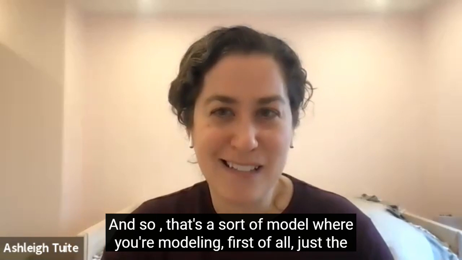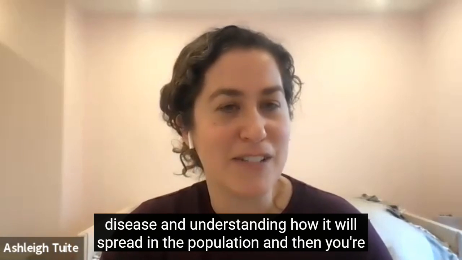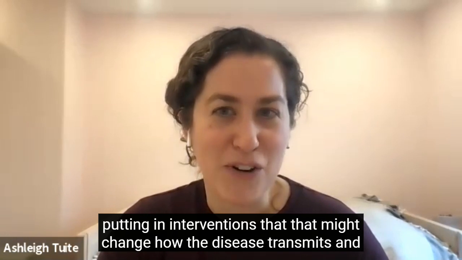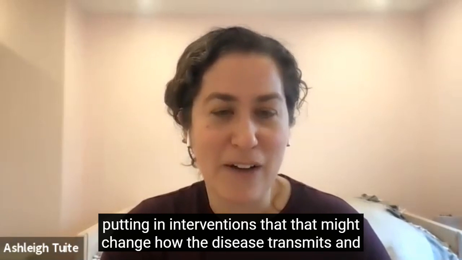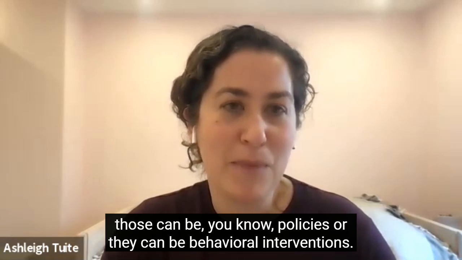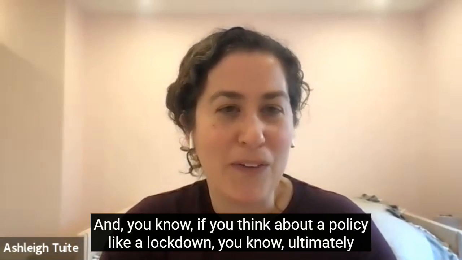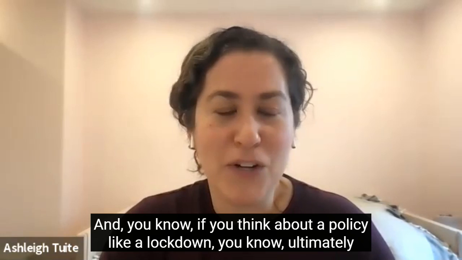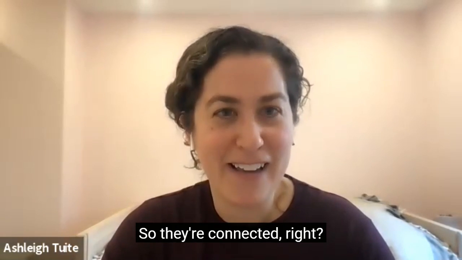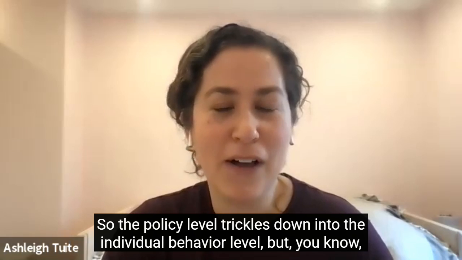And so that's a sort of model where you're modeling, first of all, just the disease and understanding how it will spread in the population. And then you're putting in interventions that might change how the disease transmits. Those can be policies, or they can be behavioral interventions. And if you think about a policy like a lockdown, ultimately that's changing people's behavior. So they're connected, right? The policy level trickles down into the individual behavior level.